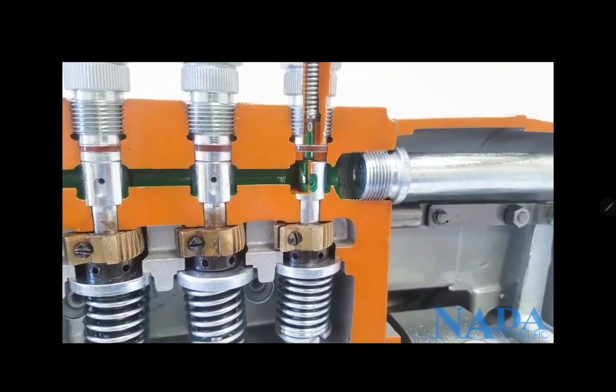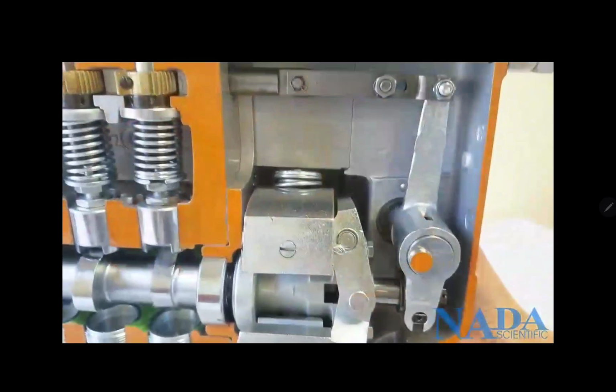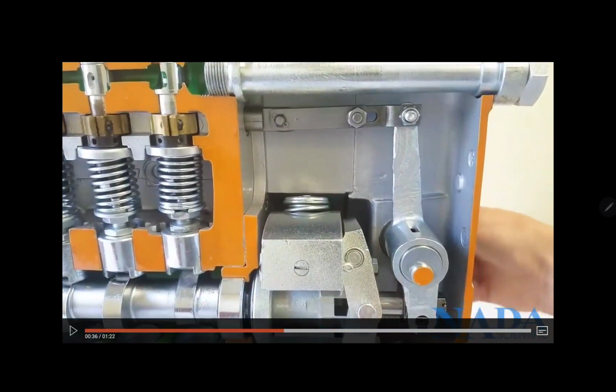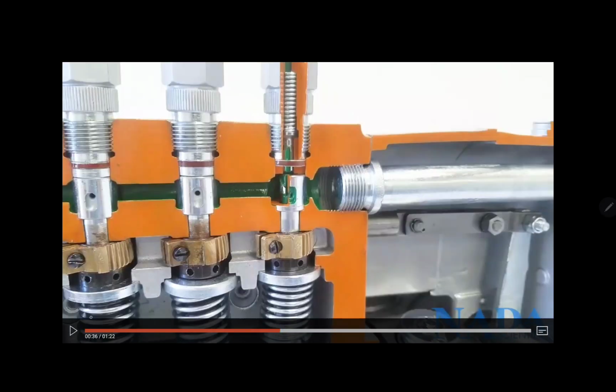Now again, till now, did we mention anything about the metering or controlling the amount of fuel? We just explained the pressurization and the distribution. How can we perform the metering function? If you check it now, check the video.